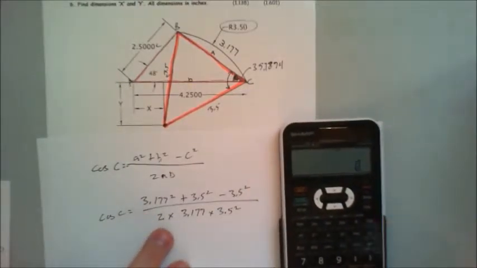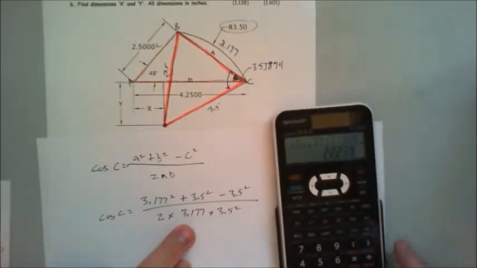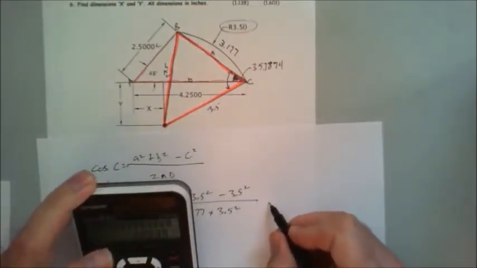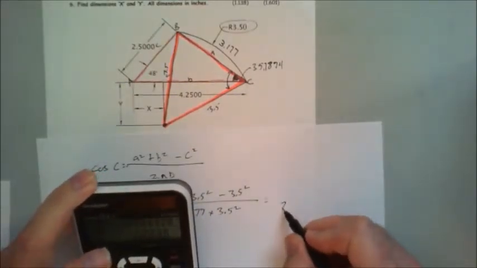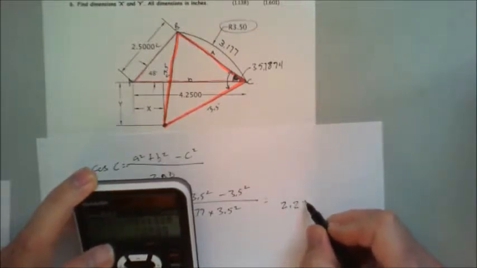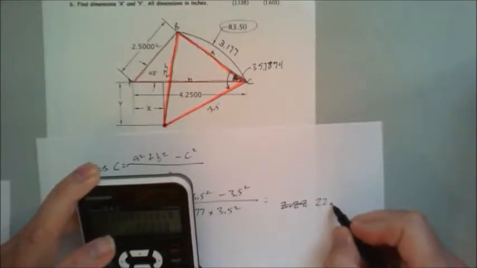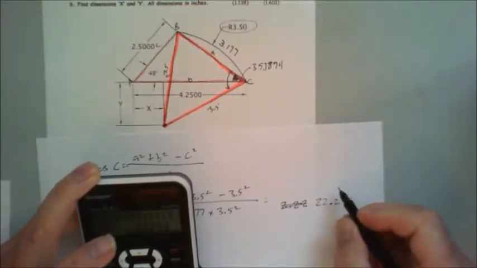Do the bottom one first. 2 bracket 3.177 bracket 3.5 bracket equals 22.239.